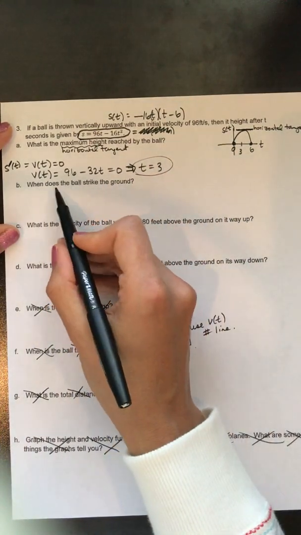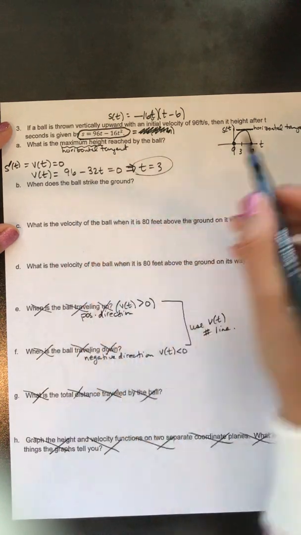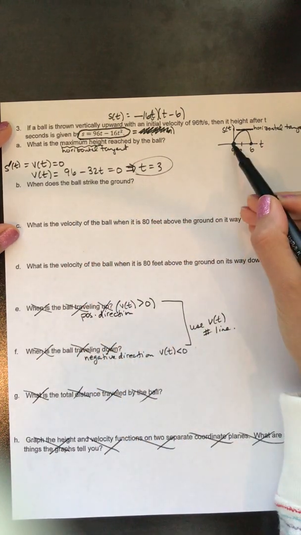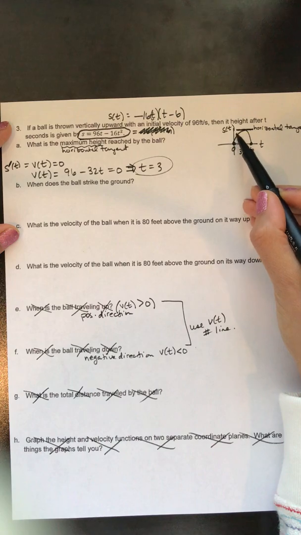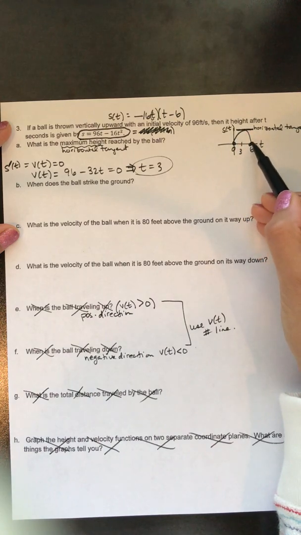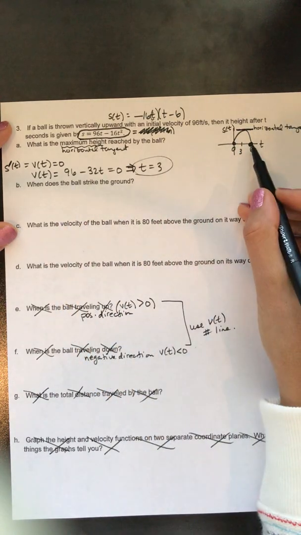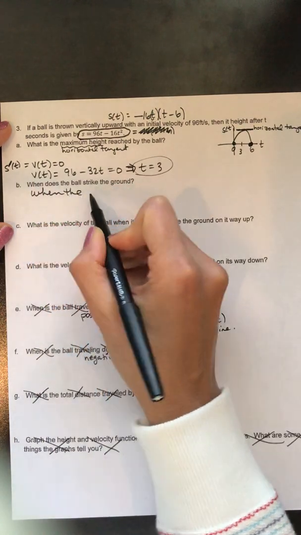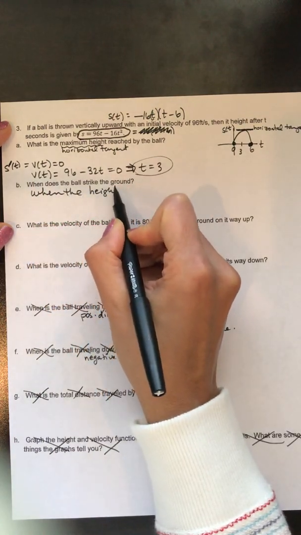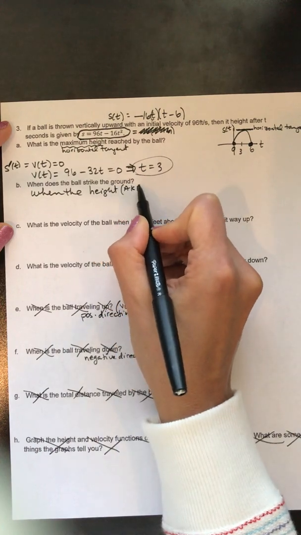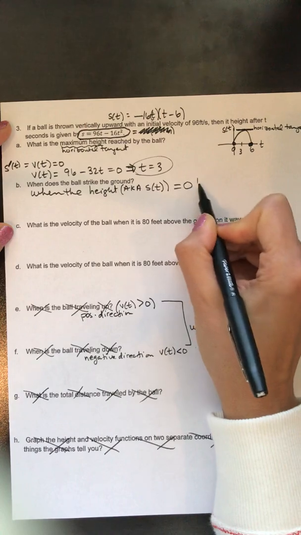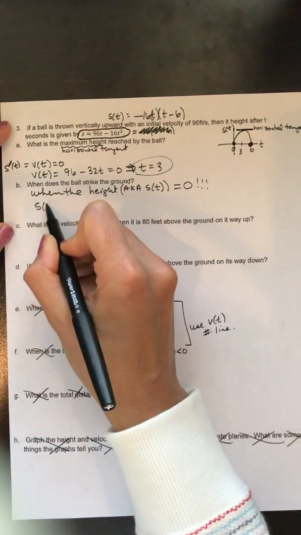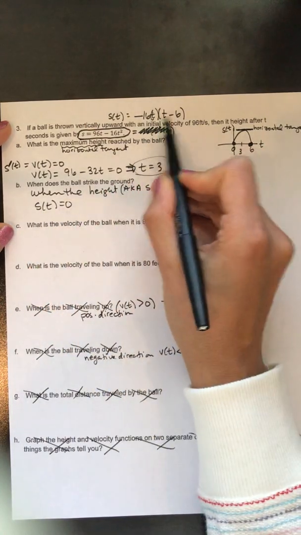Next, when does the ball strike the ground? I mean, look. So you throw it here. It goes up, up, up, up, up, down, down, down, down, boom, hits the ground. So basically, when does the ball strike the ground? When the height, aka s of t, equals 0. So you are setting s of t equals 0, which we did right here.